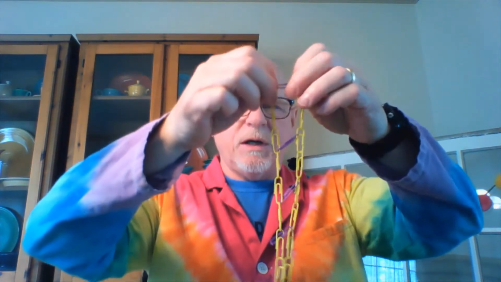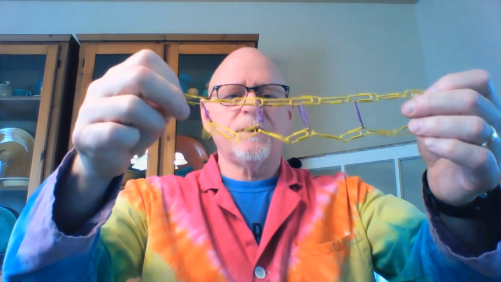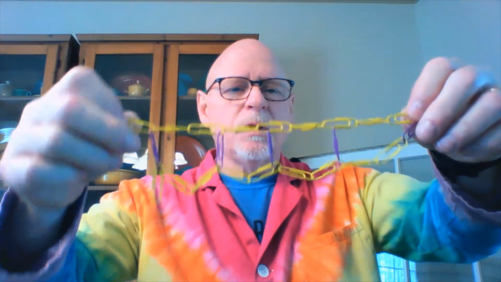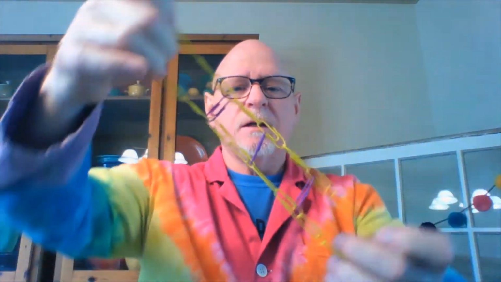Here's another example using paper clips. So we have the yellow polymer molecule chains that are all connected together, and then the purple are the cross-linking materials there. I really like this demonstration because it's very, very visual.